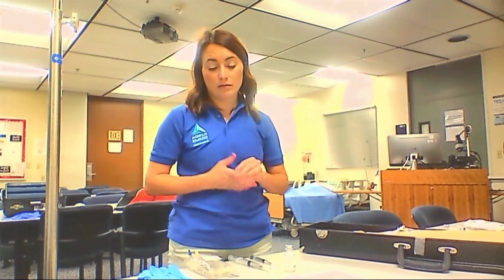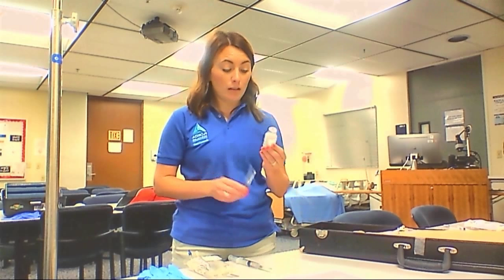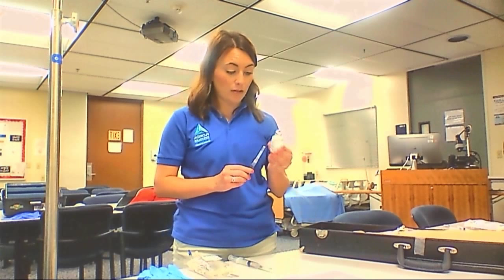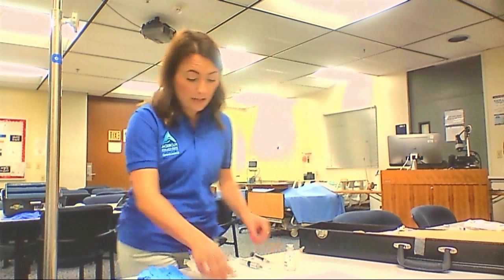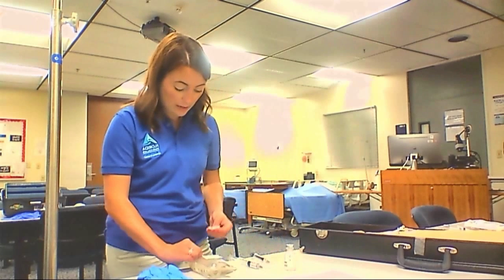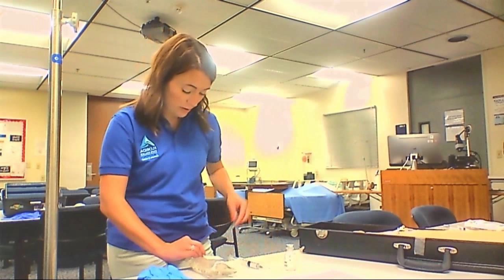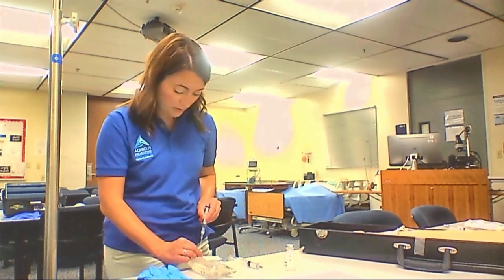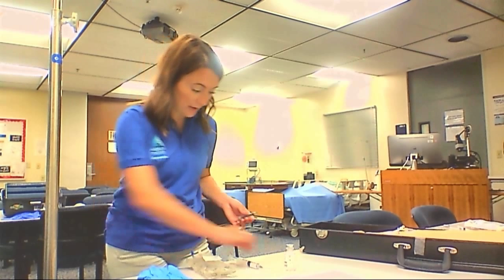So now I can begin doing my IV. The doctor has ordered vancomycin, so I have my vancomycin pulled up, and I want to check to make sure that the expiration date is correct and that I'm giving vancomycin, which it is. The next thing I want to do is clean the port where the vancomycin is going to be inserted to ensure minimal risk for spread of infection. Then I'm going to insert the vancomycin into the saline bag.